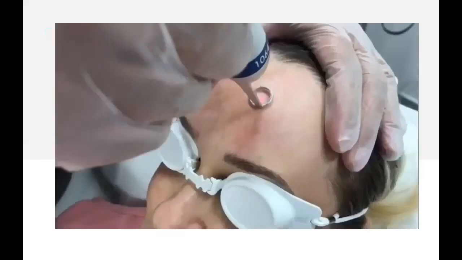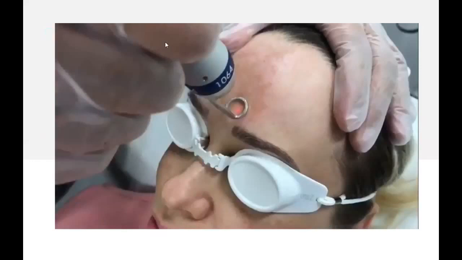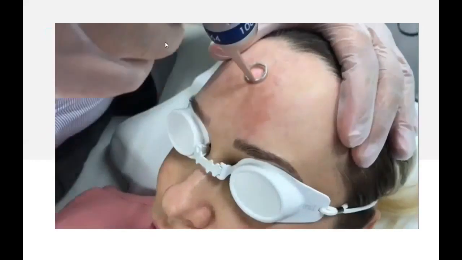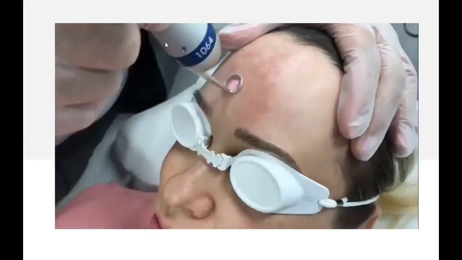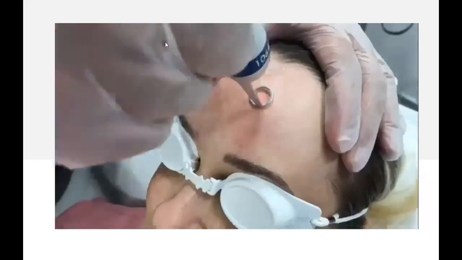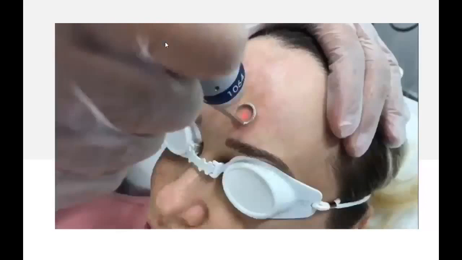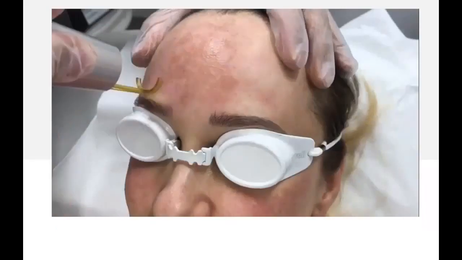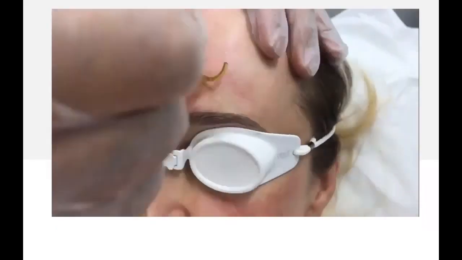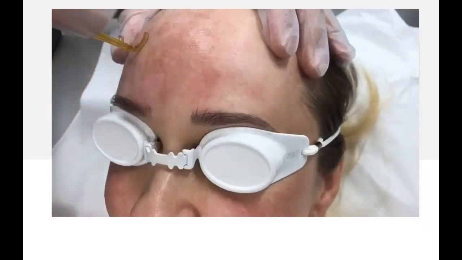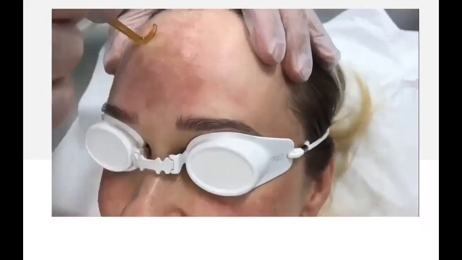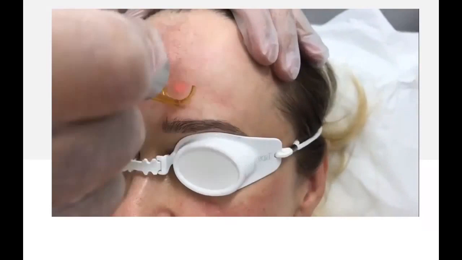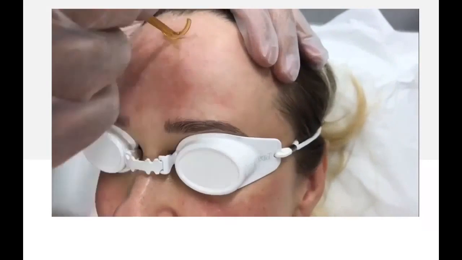This is just a short video to demonstrate how this works with the 1064 Resolve handpiece. So that would be the first. And then this would be followed by the large spot zoom, 1064. So that's a large spot, low fluence, 2 to maximum 4 passes with erythema as a clinical endpoint.